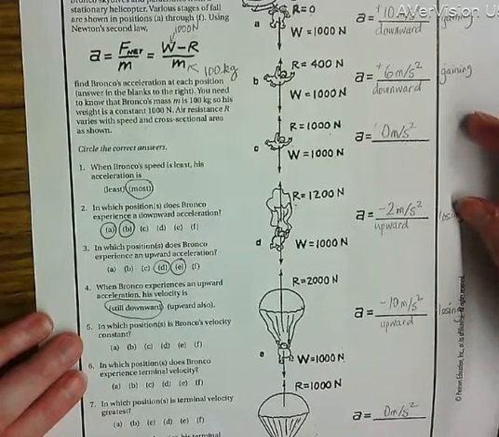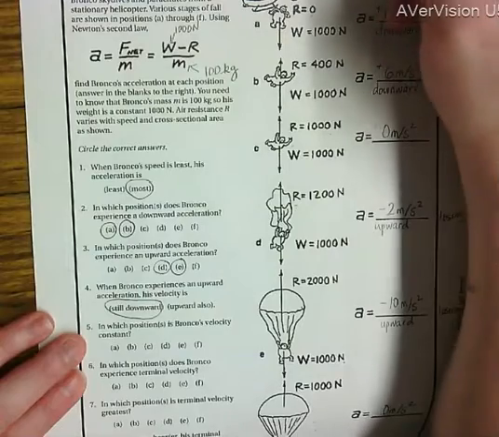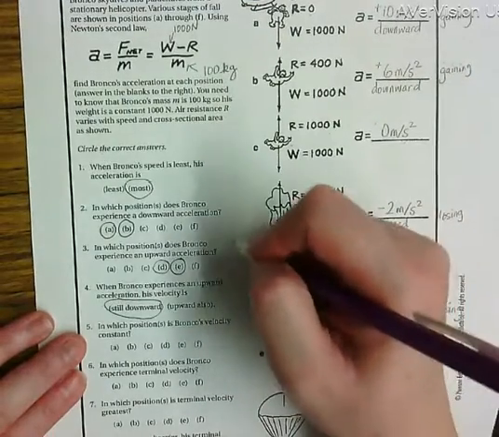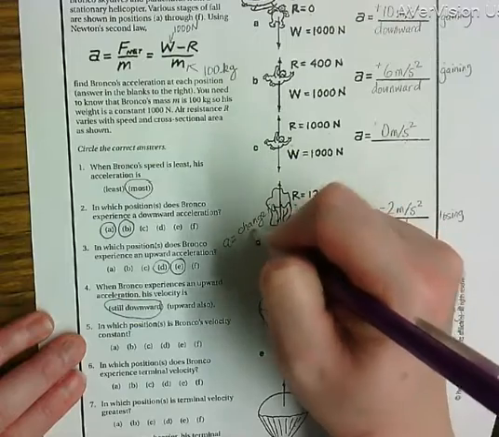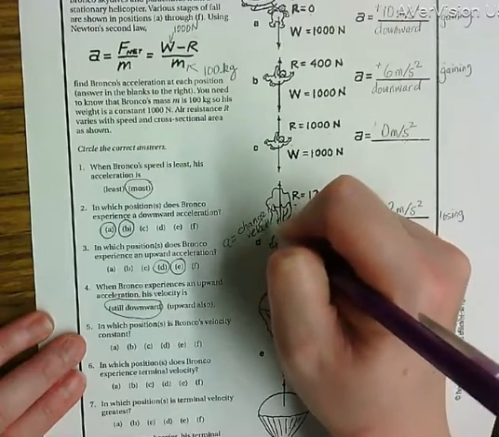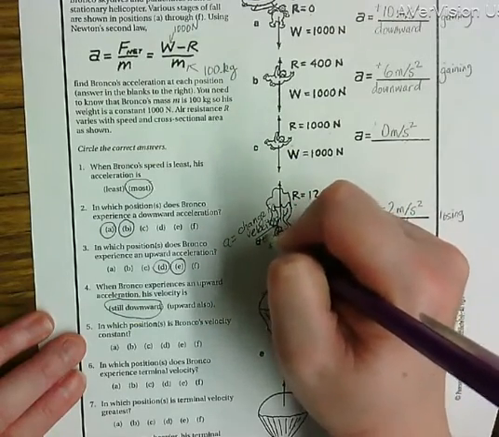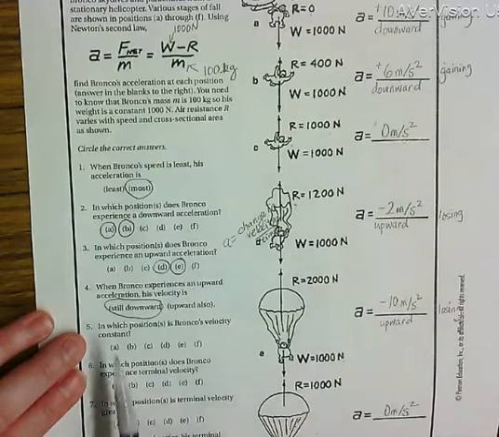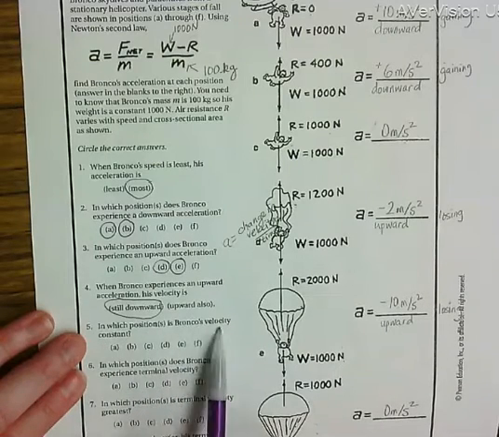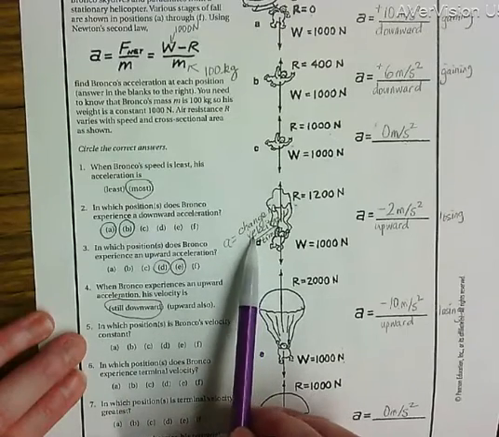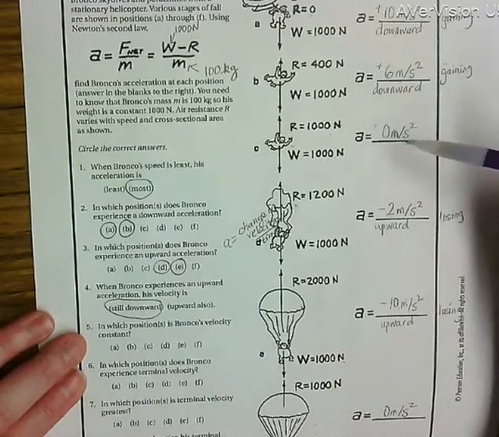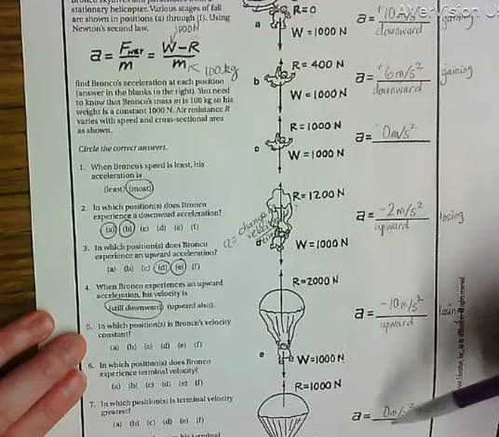In which position is Bronco's velocity constant? Remember, another way to define acceleration is that acceleration is the change in velocity over our time interval. So at which positions is Bronco's velocity constant? When does he have no acceleration because there's no change in velocity? Well, that would be position C and position F.